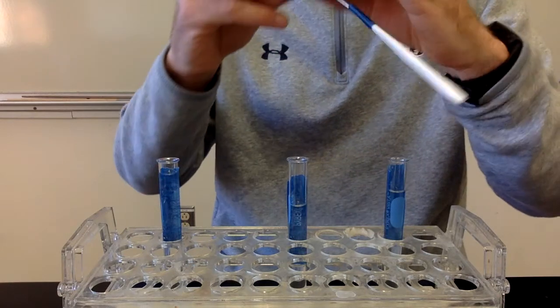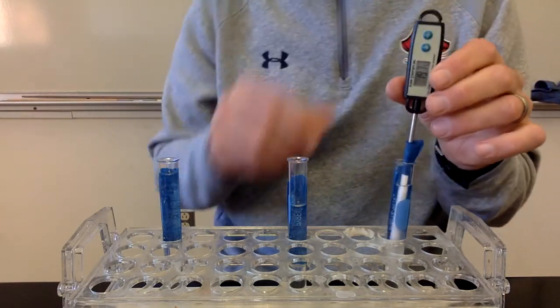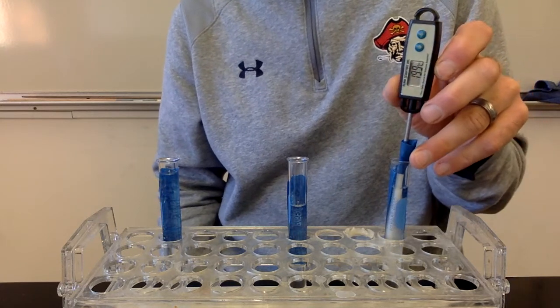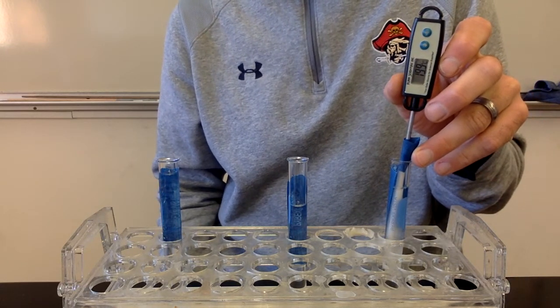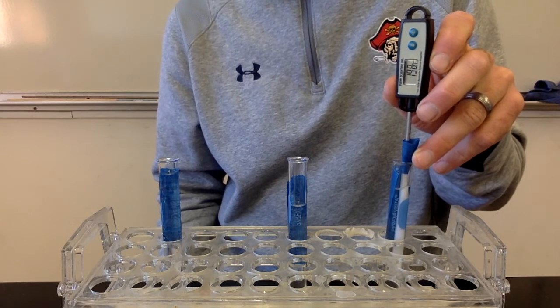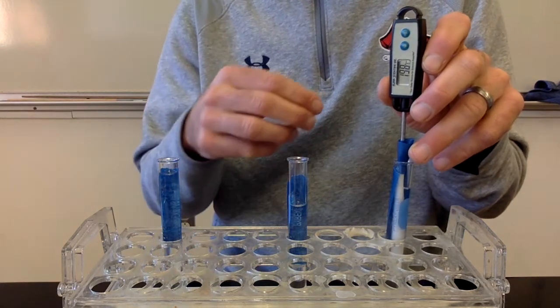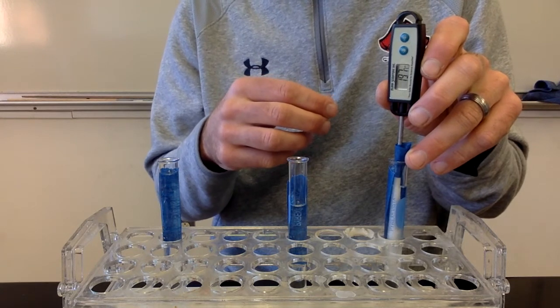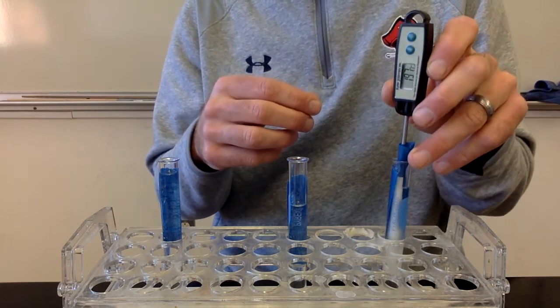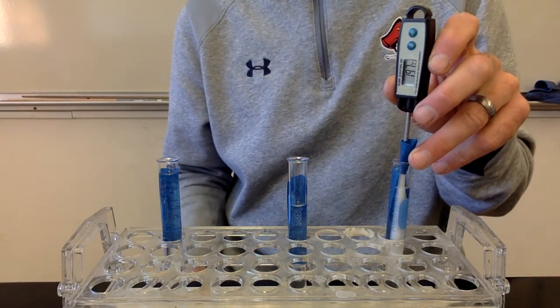All right, so now I'm going to dip my thermometer into the liquid. We'll start with the water, and right now we're just finding the initial temperature of the water. And so the initial temperature of the water as it's a liquid looks like 19.8 degrees Celsius, 19.7 degrees Celsius.